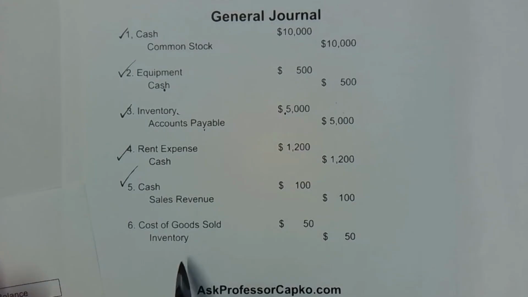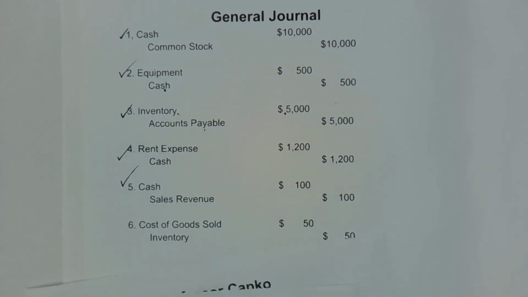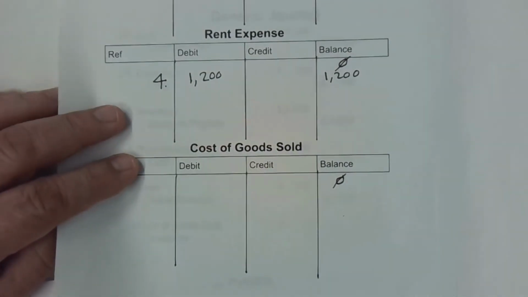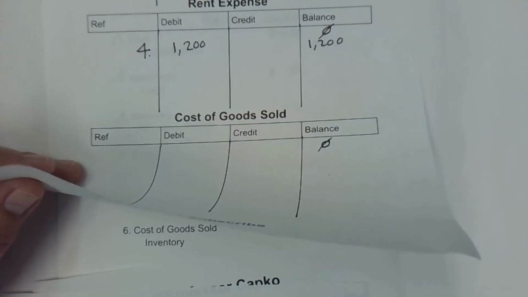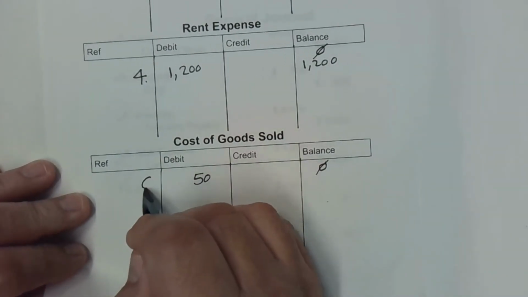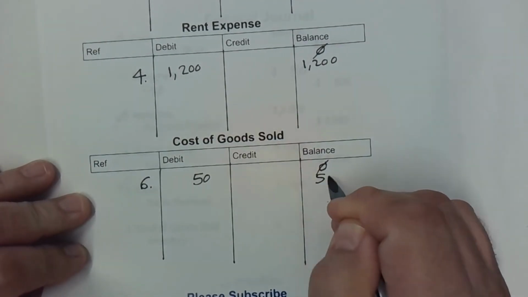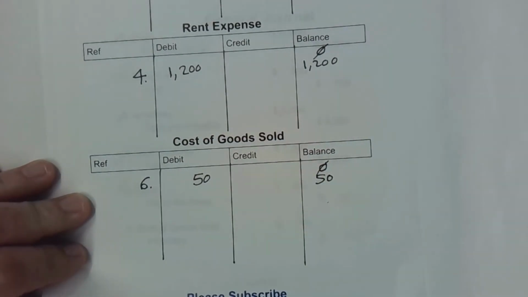And now, finally, our sixth and final transaction. Our cost of goods sold is going to be $50. Our inventory is going to be reduced by $50. So I find the cost of goods sold ledger, and because we're debiting that, that's going to be a debit over here, and that's reference transaction number 6, and our cost of goods sold will have a balance of $50.